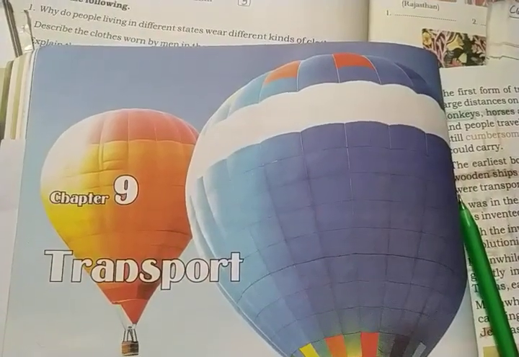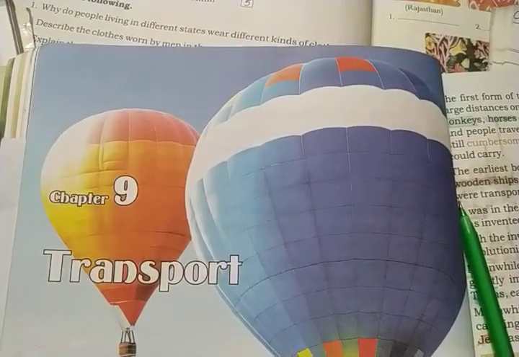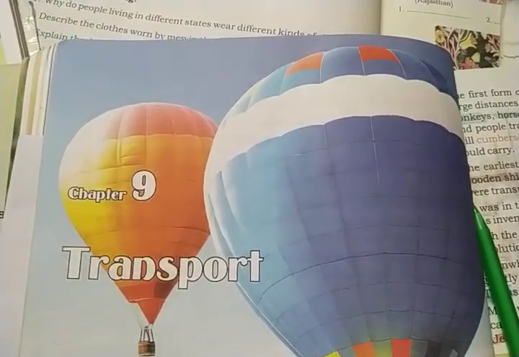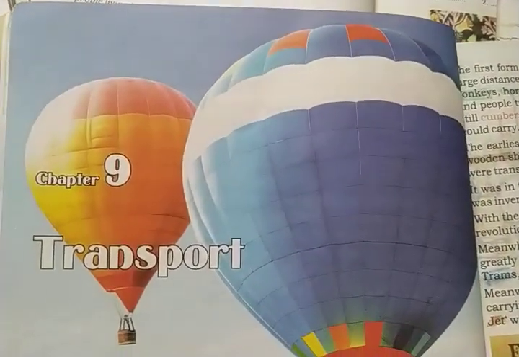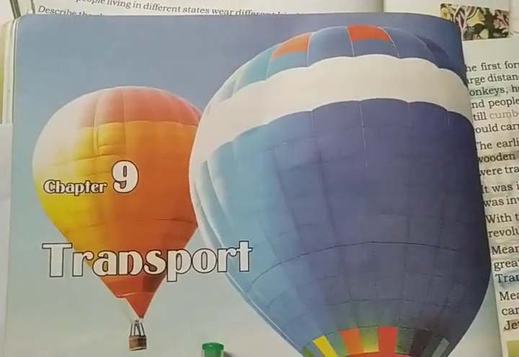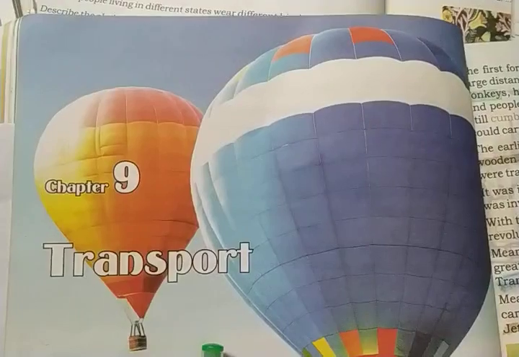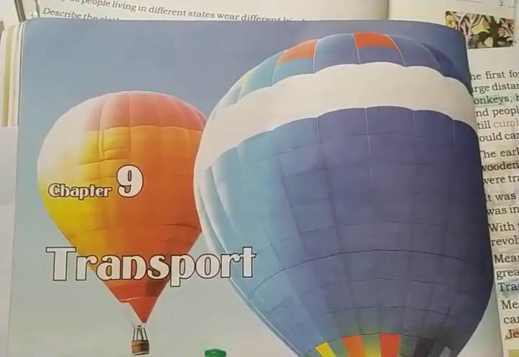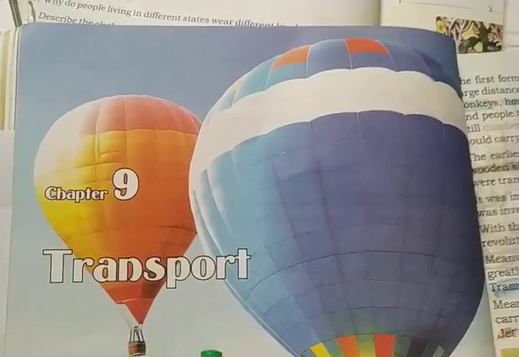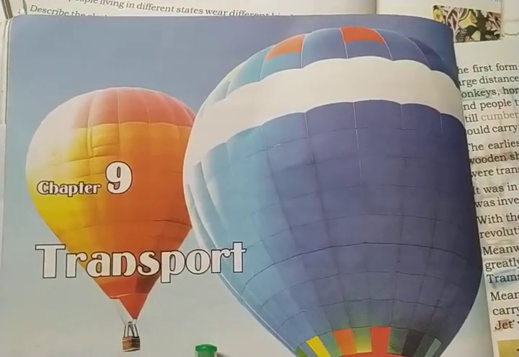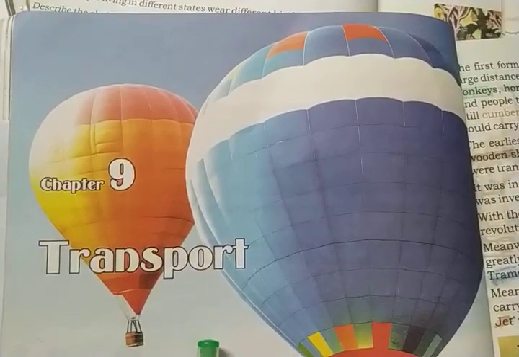Good morning, students. Today we are going to start our new chapter, chapter 9, transport. Okay, students, what is transport? For example, suppose you want to go to Jaipur from Savai Madhopur. What will you use to travel? You can use your car or you can take a bus, and you can use a train as well.